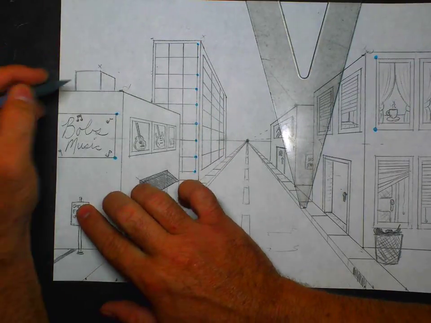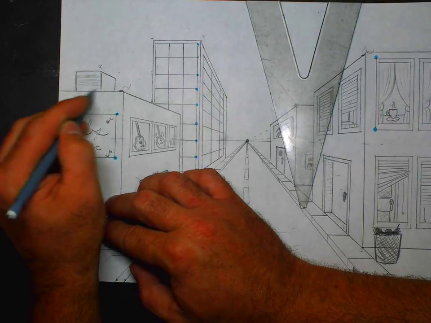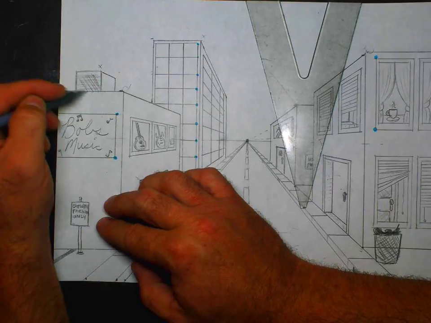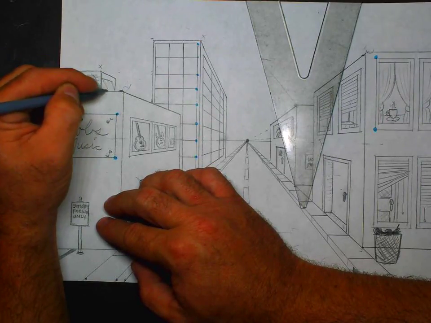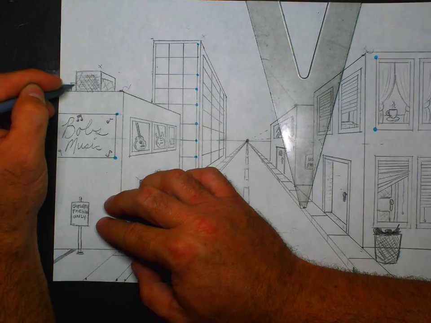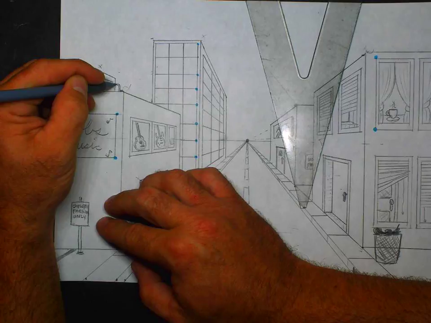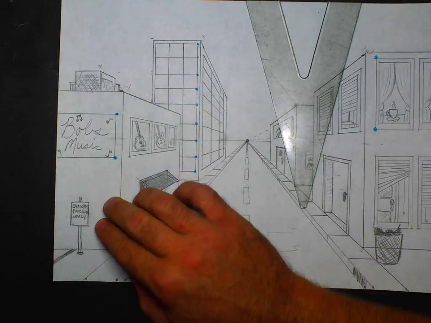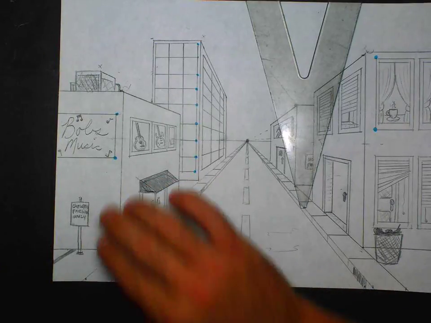And a lot of times these things have those kind of grid things on them. You're going to see pipes hanging out of them. Things like that. Okay, I'm going to put those.